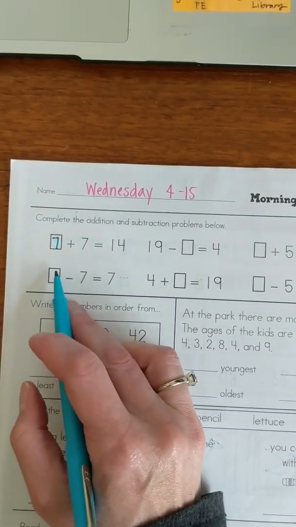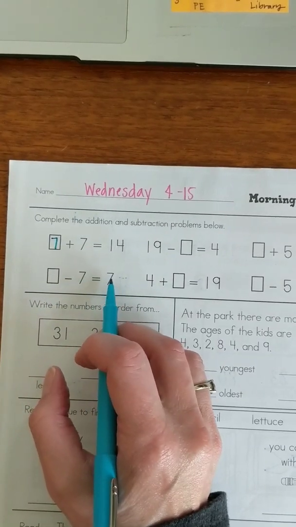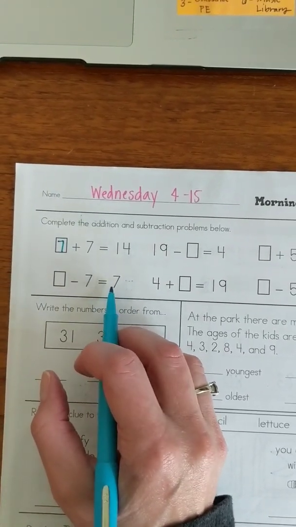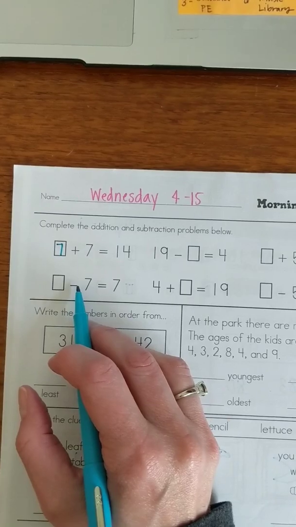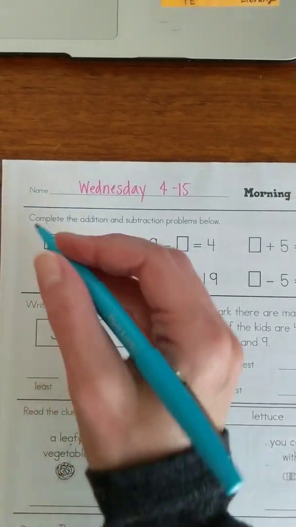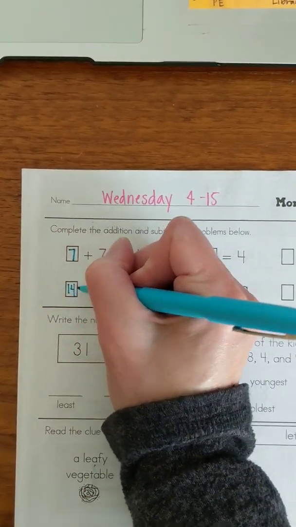So I know that blank minus 7 is going to give me 7. Well, if I have the same number here, I can take that 7, add back the 7 that I took away, and I know that I would start with 14.